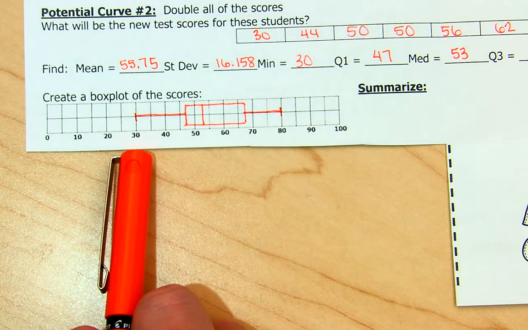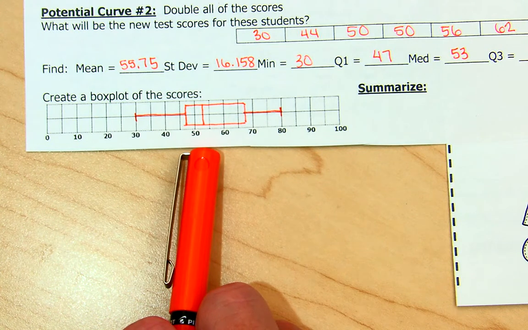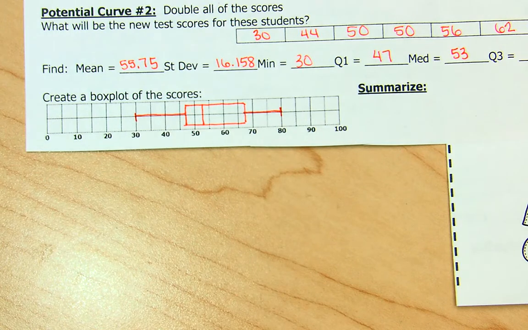At 30, Q1 is at 47, median's at 53, Q3's at 68, and then my max is 80. No, we just use median for the middle.